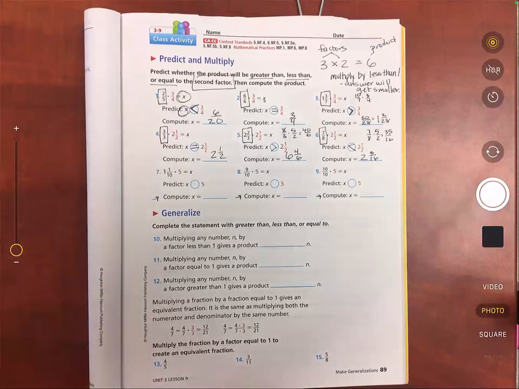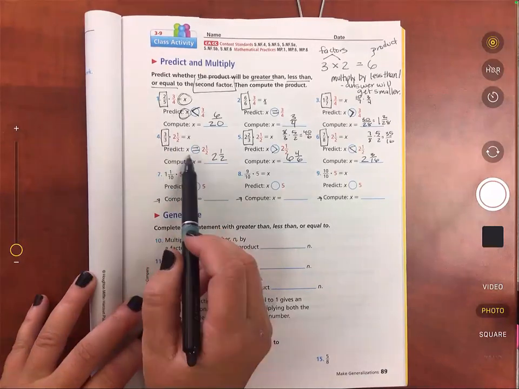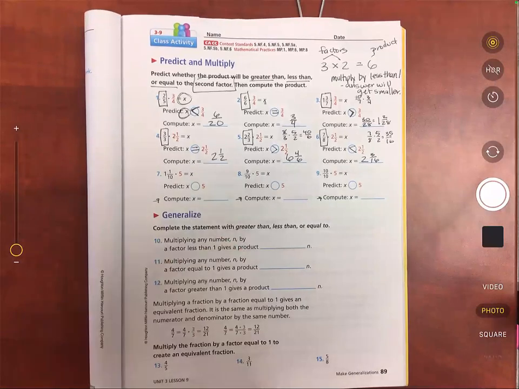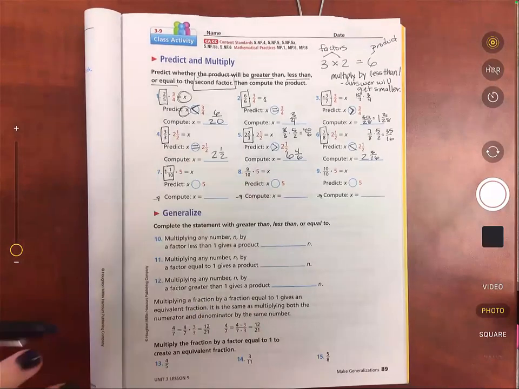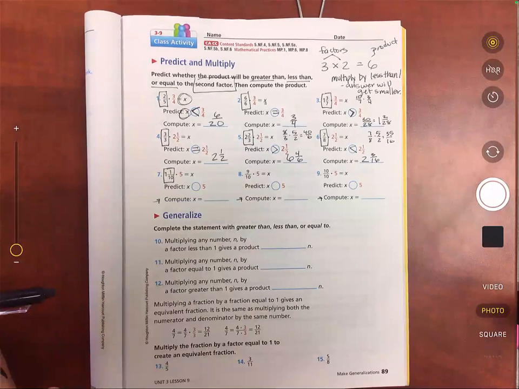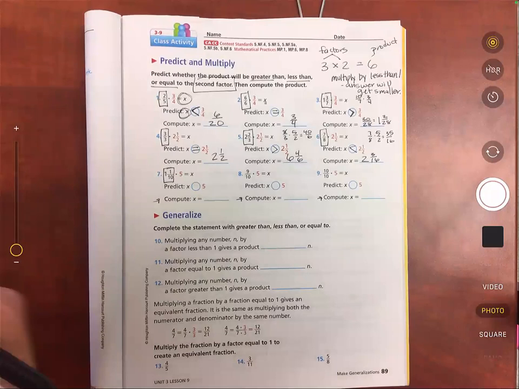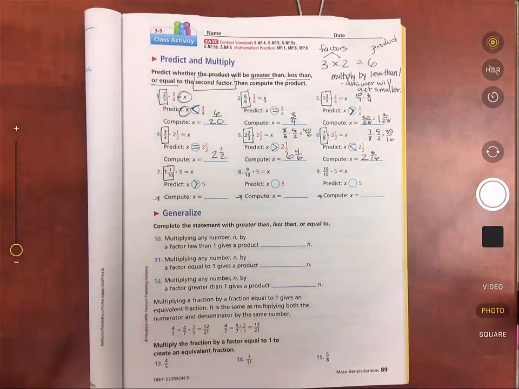So now I have a whole number here. Again, we went from a simple fraction like 3/4 to a mixed number to a whole number. That part doesn't matter, guys, because what matters is still this first fraction and whether it's greater than, less than, or equal to 1 whole. So 1 1/10, is that greater than, less than, or equal to a whole? Greater than. So my answer is going to be greater than 5.